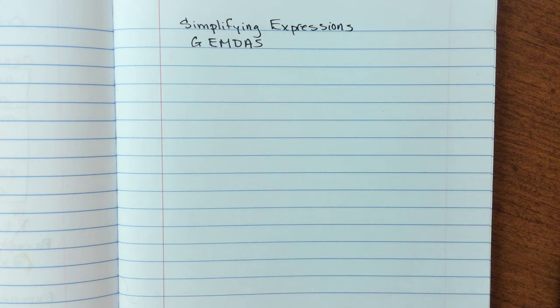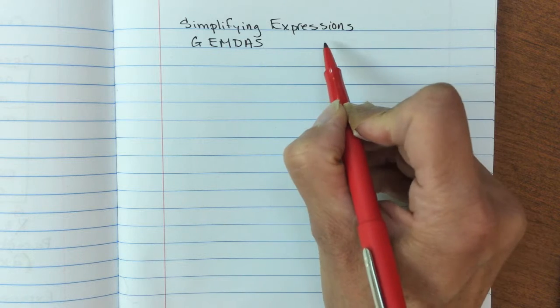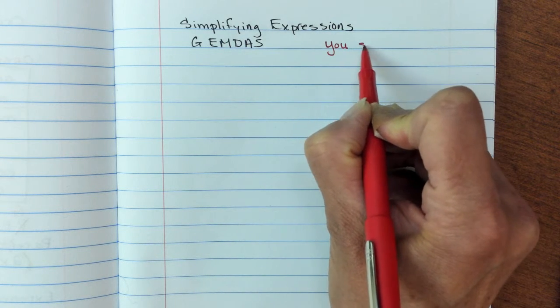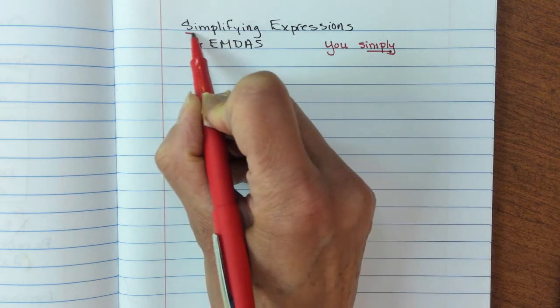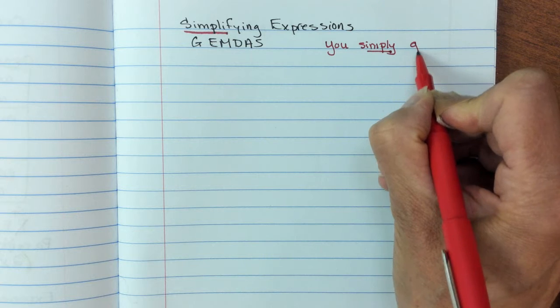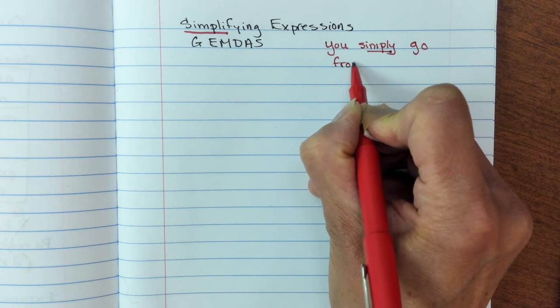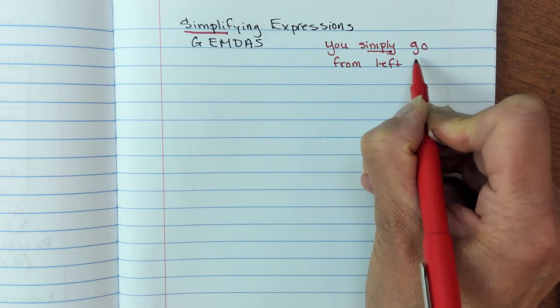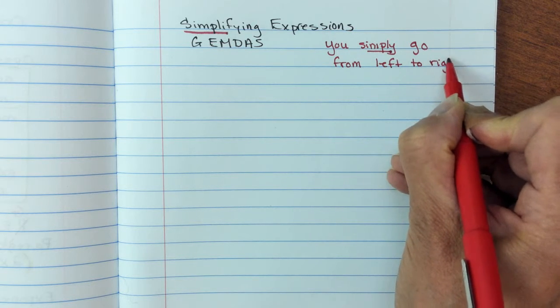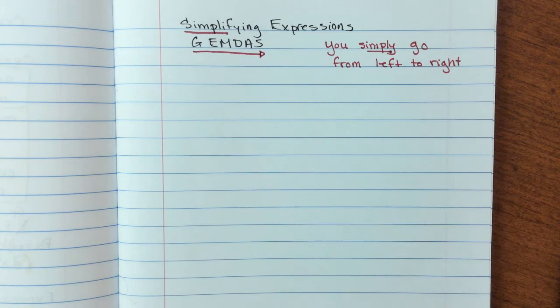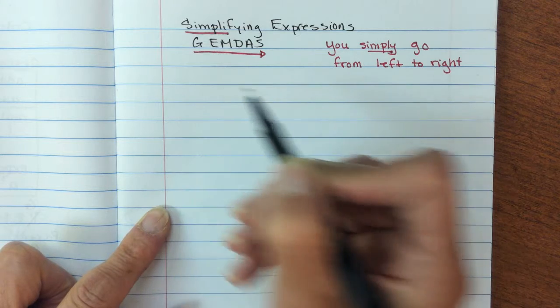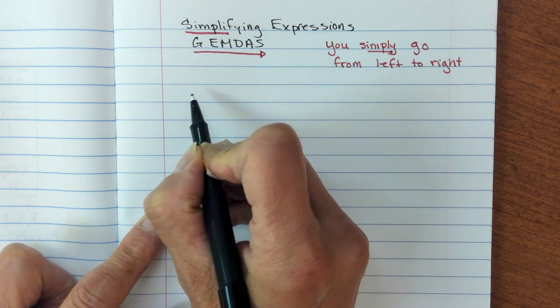So one thing I want you to think about when we're simplifying: you can see "simply" is right there in simplifying. Go from left to right, and I do this over and over and over again until my expression is simplified. An expression doesn't have any equal sign, so I'm going to give you something that's simply numbers.